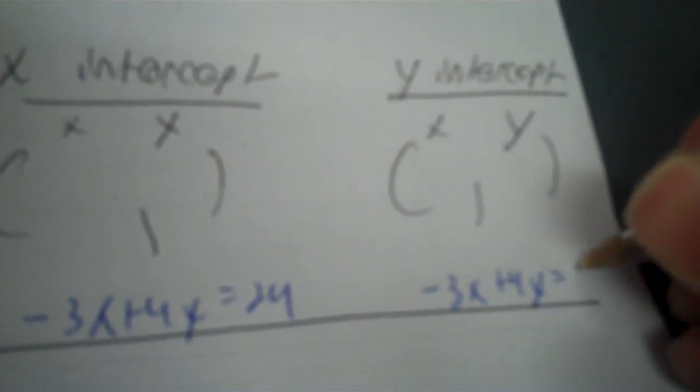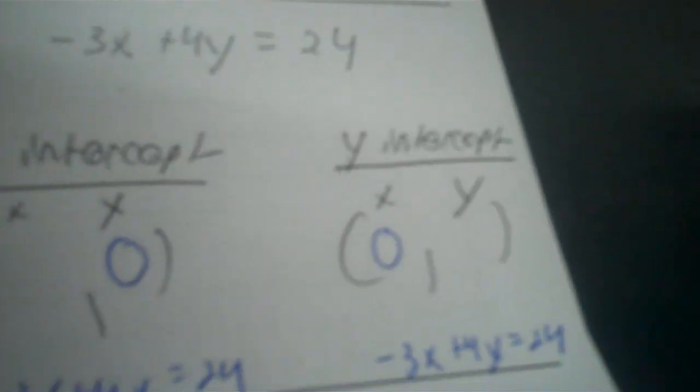Okay, we're going to do this again. Write the equation down twice because you use the same equation to find both your x and y-intercept. Okay, keep the x open, y is 0. Y-intercept, you keep the y open, x is 0.